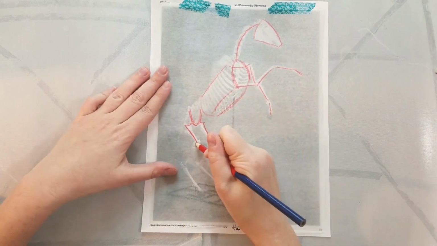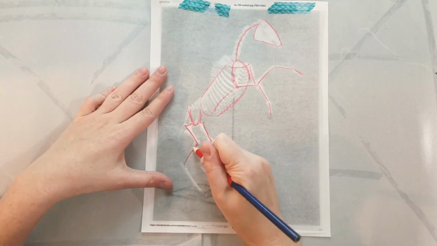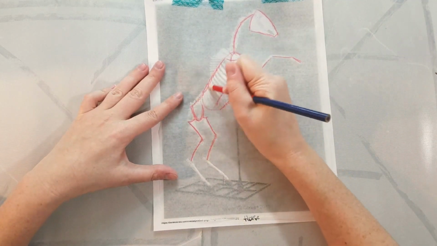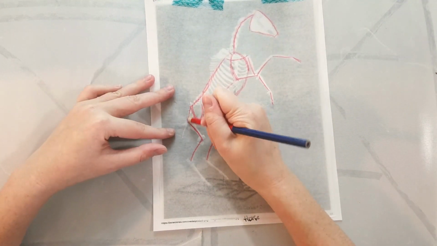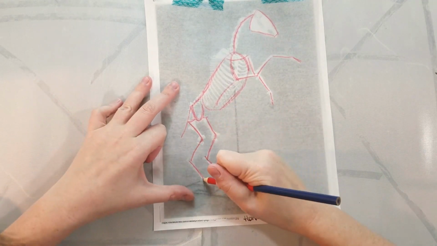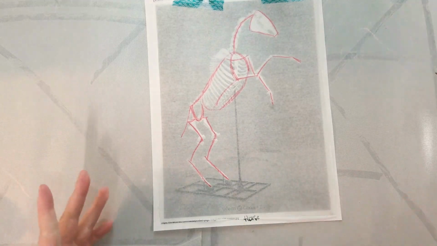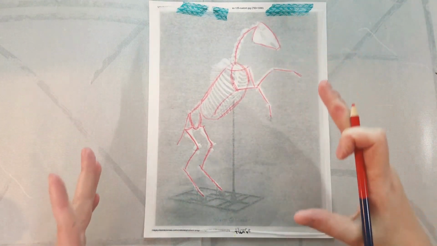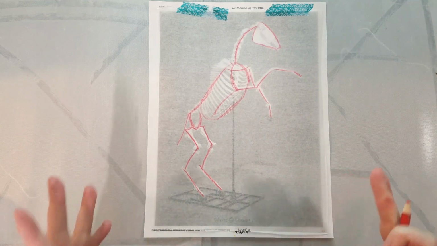I want to go through and do some more posed bone sketches now that we're understanding the basics and gaining confidence. See how much quicker it is when we understand the basics too. And when you can do these stick figures, you can very quickly pose these animals.